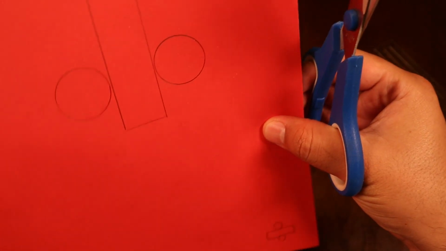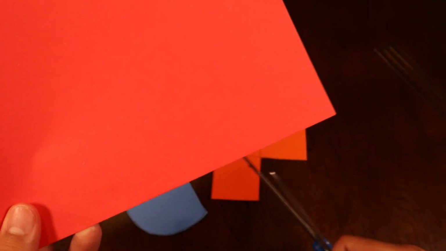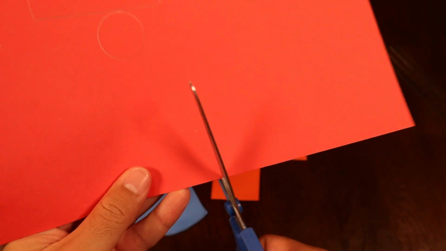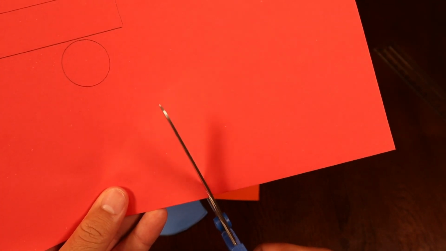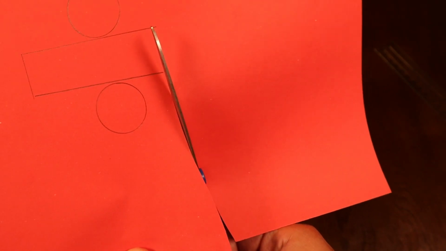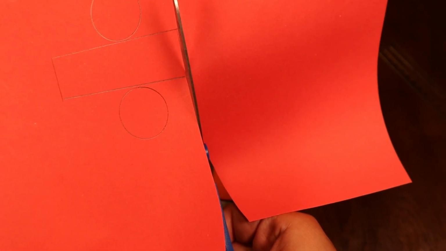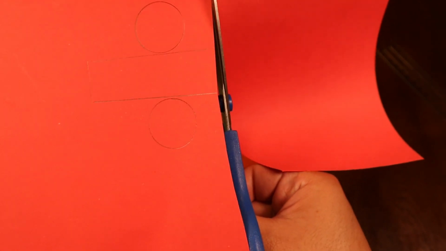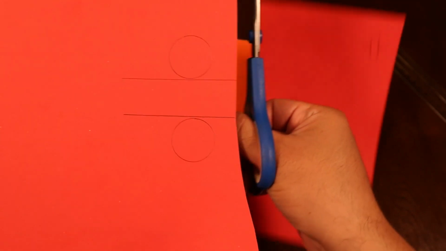So this one might be a little bit more tricky, so let's see how we can make this easier. So we will cut here first, and let's get rid of this top part. Okay, so that part's there.